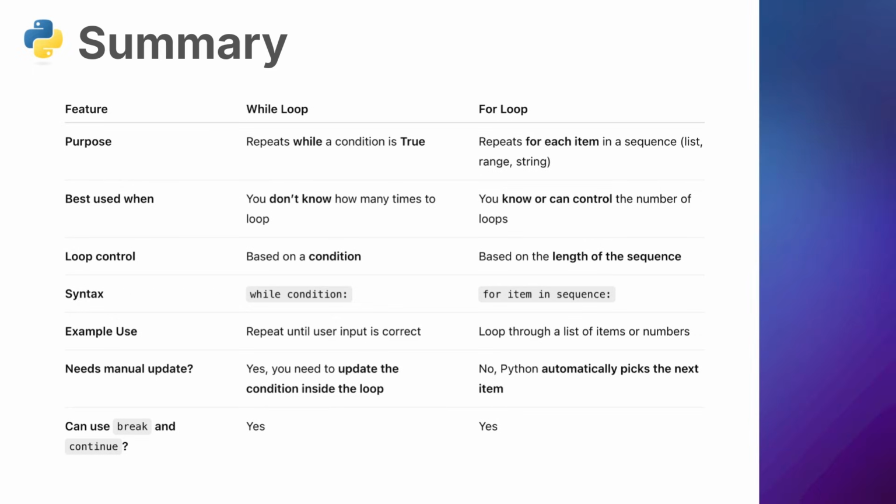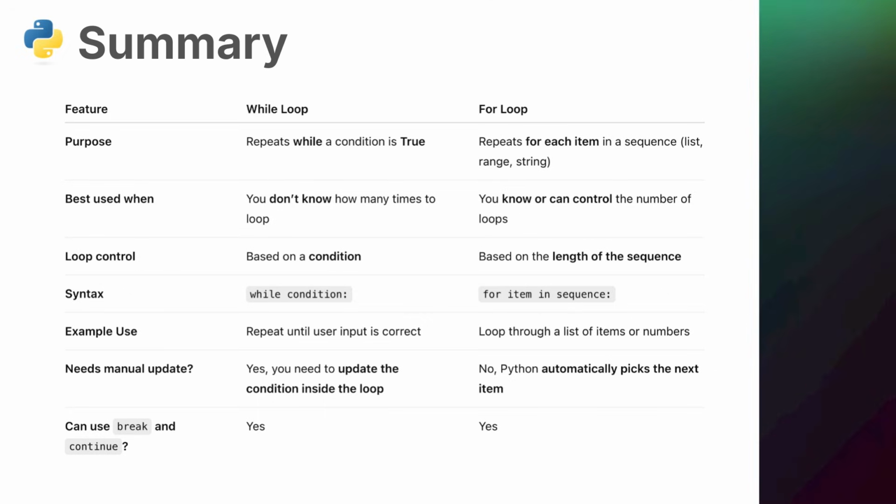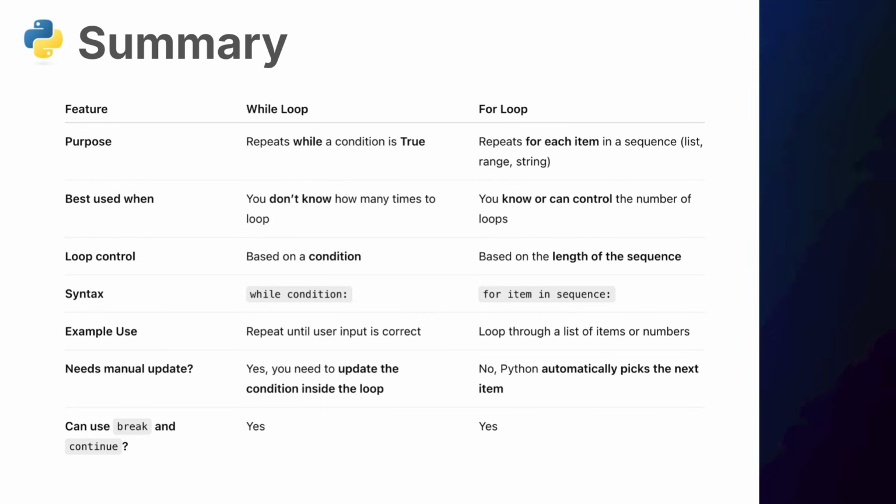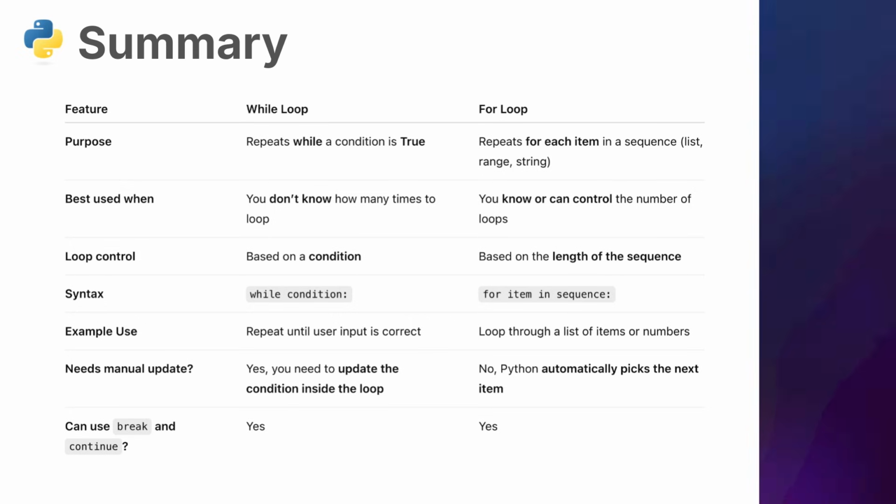Can you use break and continue? Both while loops and for loops allow you to use break to stop the loop early or continue to skip to the next round of the loop.